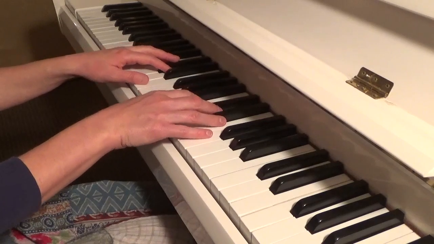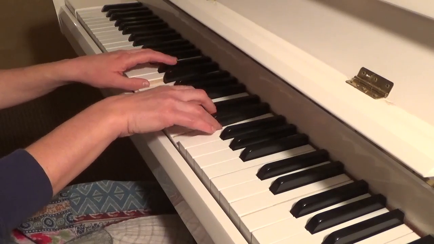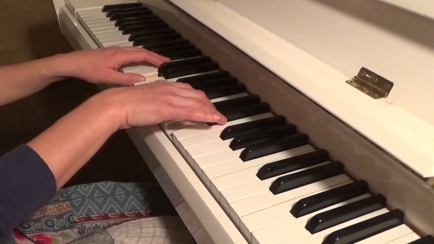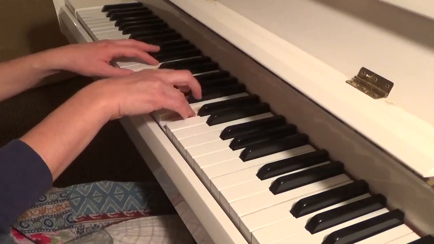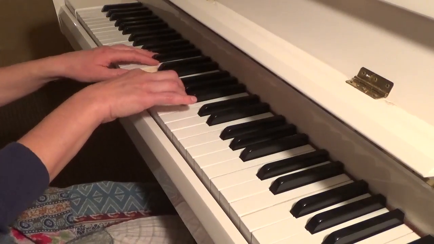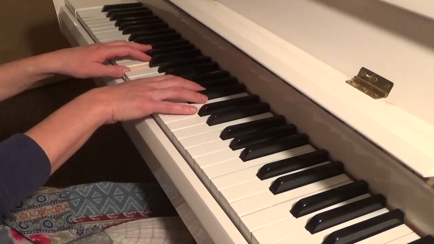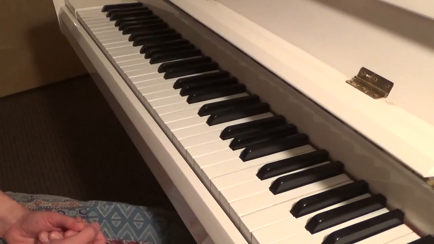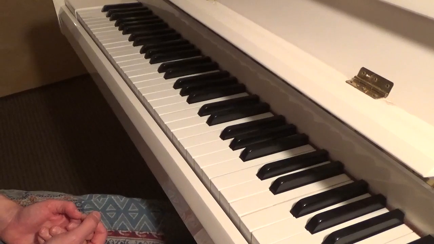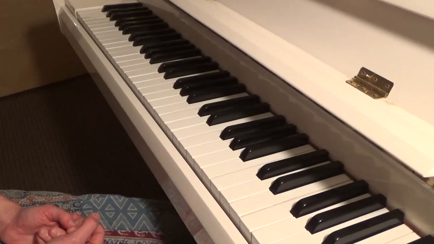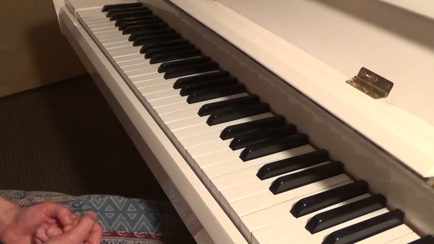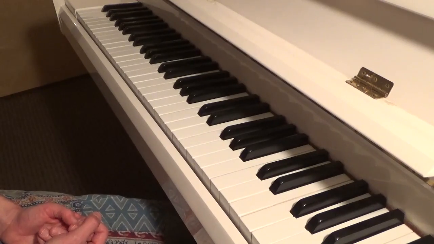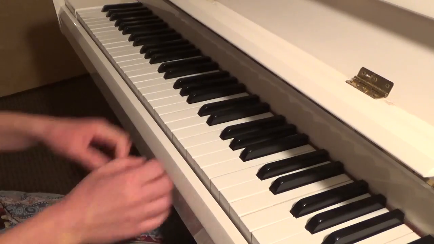Like 1 and a 2 and a, 1 and a 2 and a. This is also the case for 6/8 time, 2 beats in a measure, but now the dotted quarter note gets the beat. Far and away the most common. Same way of counting.